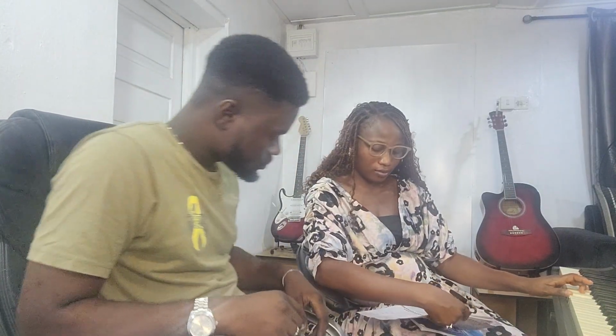What notes do you have for key F? The notes: F, G, A, A sharp, C. Don't play a chord. You're playing notes of the major scale right now, not chords.